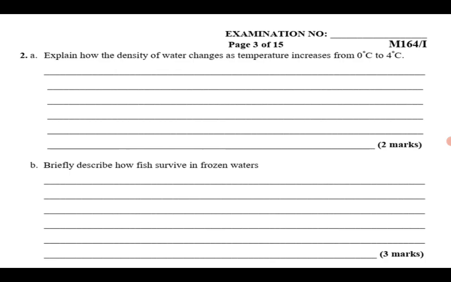Okay, so for this one, we are moving from 0 to 4. So we are asked to explain how the density of water changes as temperature increases from 0, which is lower than 4.